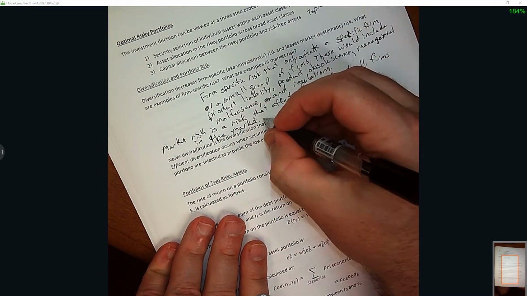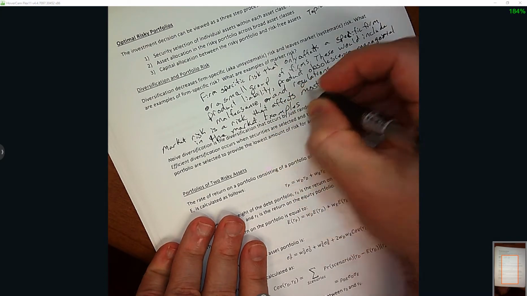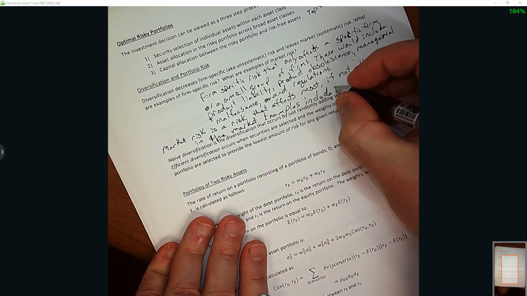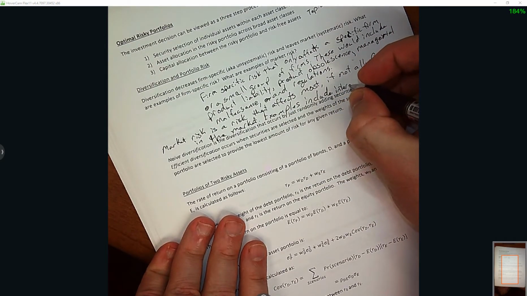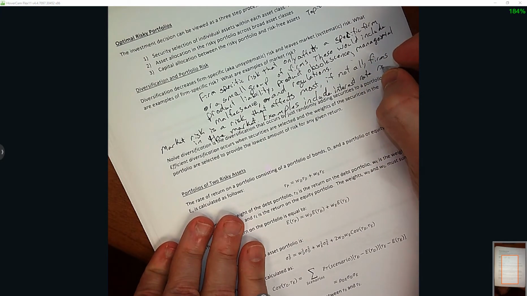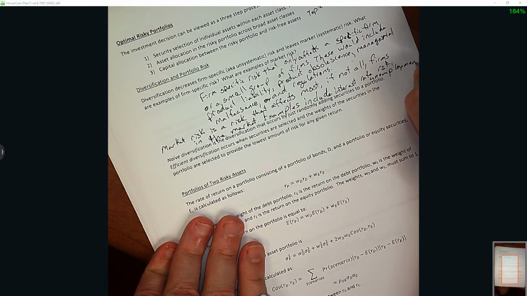And some examples include interest rate risk, unemployment, inflation.